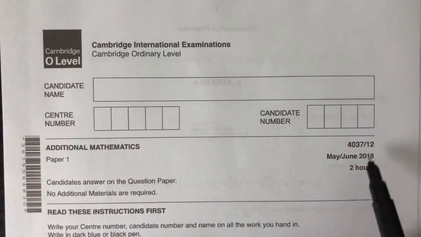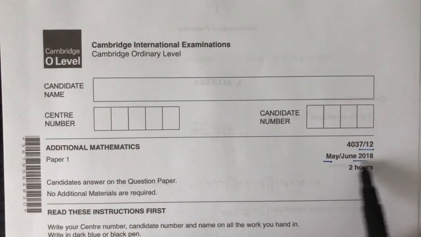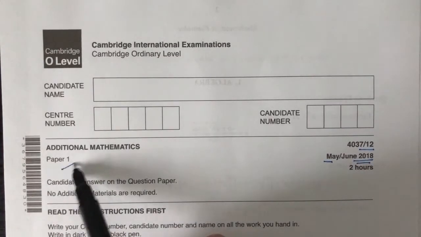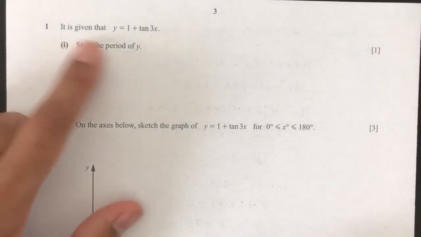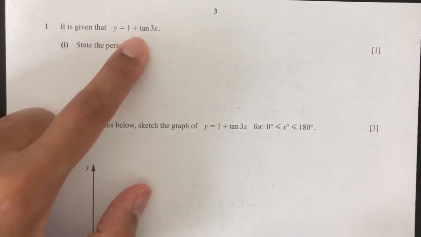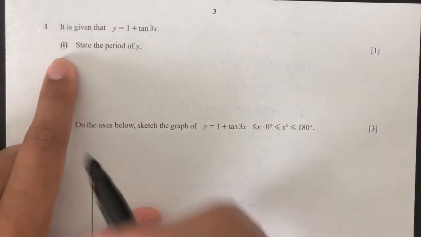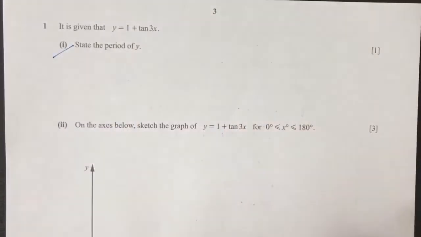This one is paper 1-2 of May-June 2018 and paper 1 of Ag Math. Question number 1, here we have, it is given that y equal to 1 plus tan 3x. Part 1, state the period of y.